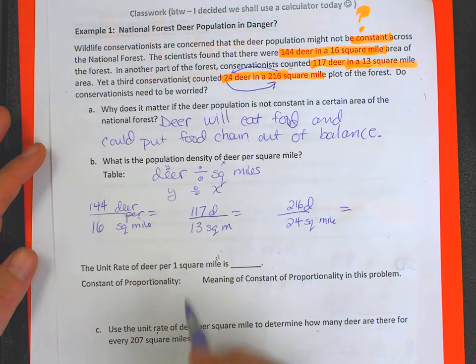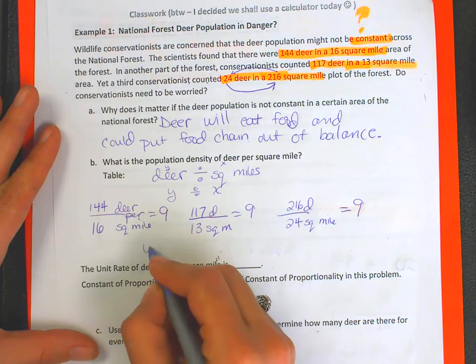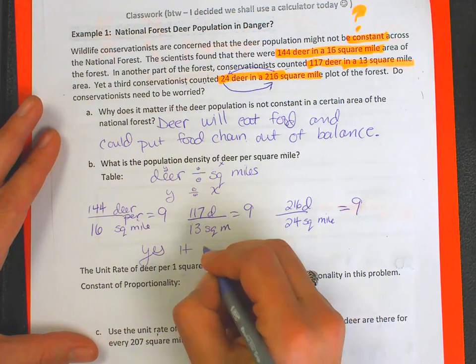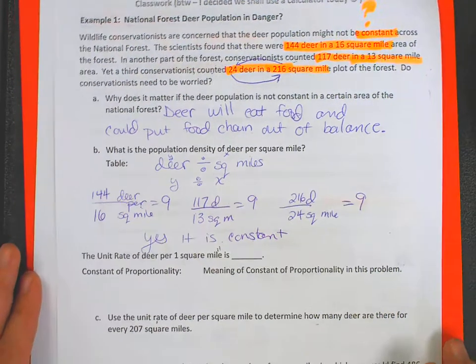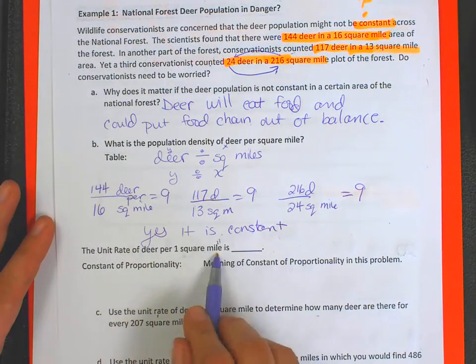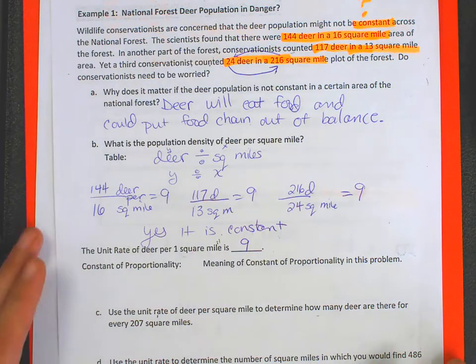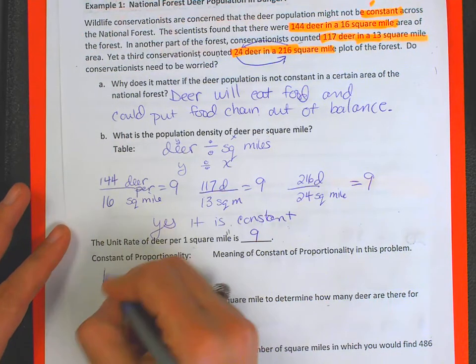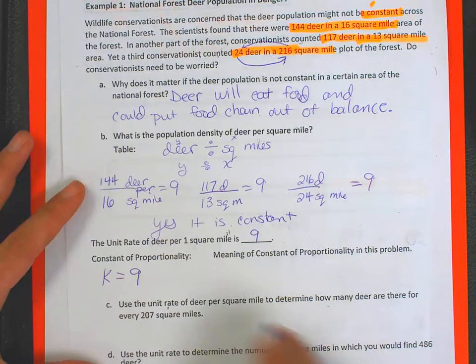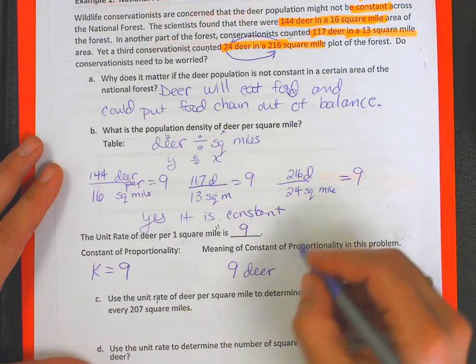And the answer is... What's the answer? We gotta say words. Yes, it is constant. So everyone's got about the same amount of deer running around the field. The unit rate of deer per 1 square mile is 9. 9 deer for every 1 square mile. Now, is this perfectly accurate? No, it's an estimate. So you can estimate that if you're in a square mile, you probably have 9 deer. The constant of proportionality, the K value, is 9. The meaning of the constant of proportionality means write the units. There's 9 deer for every 1 square mile.